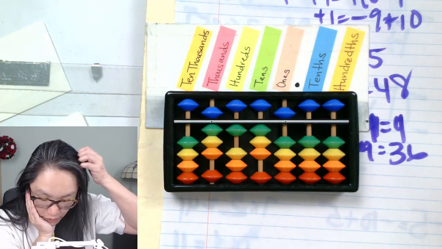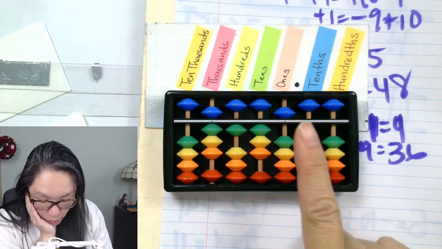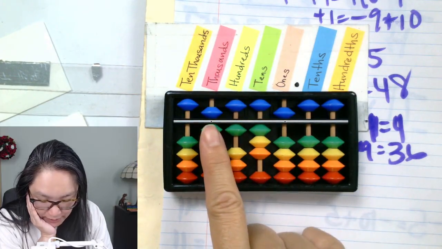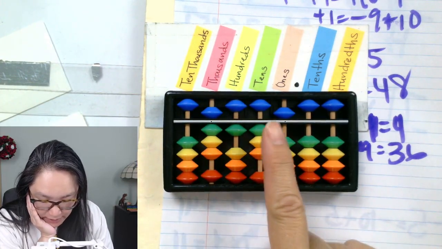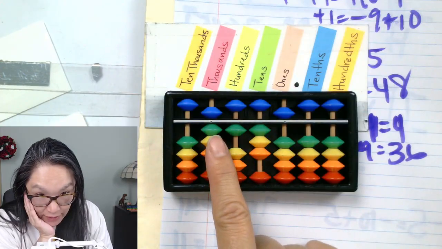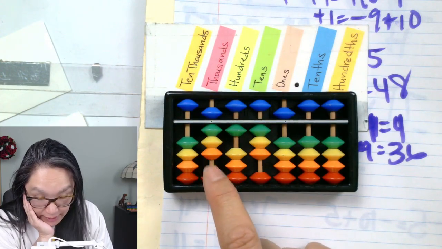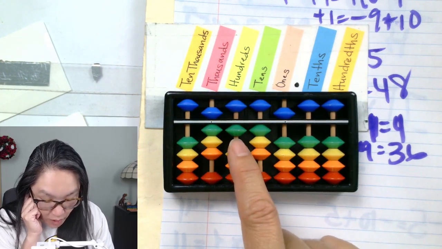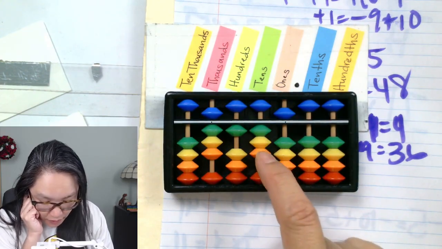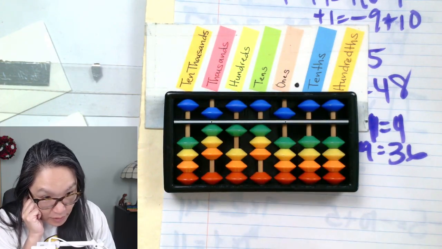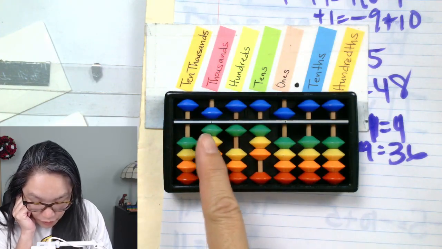When we look at it, we have our ones, our tens, our hundreds, and our thousands. So this is, thank you, Pia, yes, 8,130. So what we did is we're learning to read the abacus.